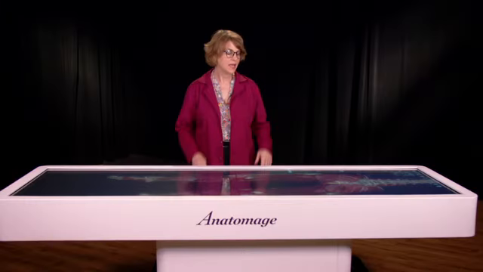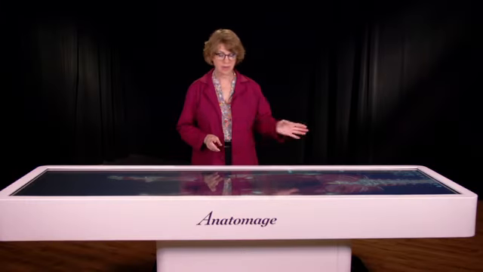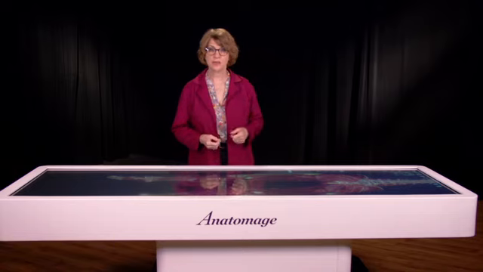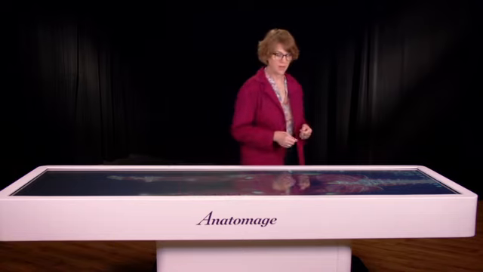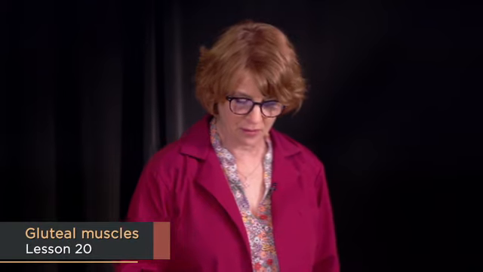So that concludes our study of the bones of the lower limb. Now that we've covered the bony anatomy of the lower limb, let's tackle the muscles using the anatomage system. Let's take a look at the gluteal muscles.